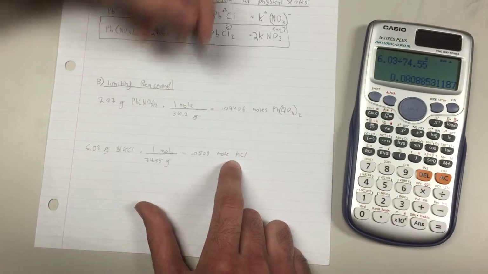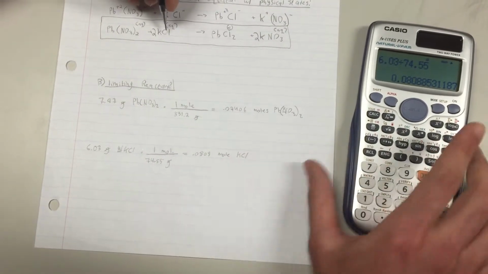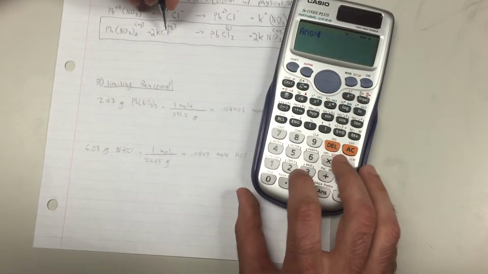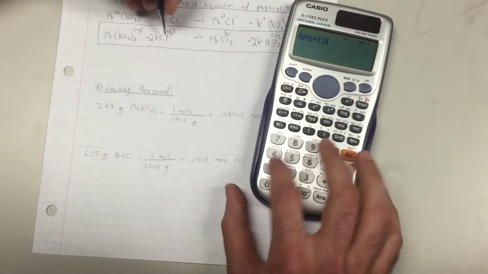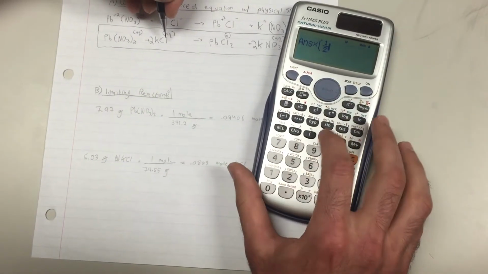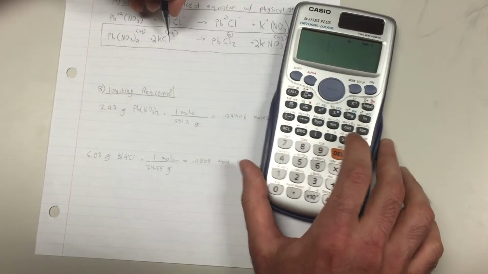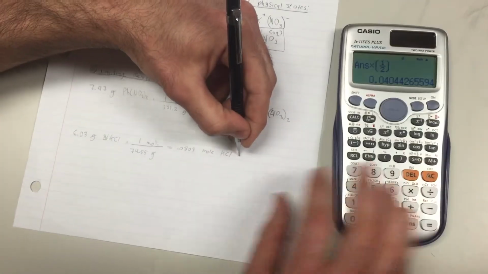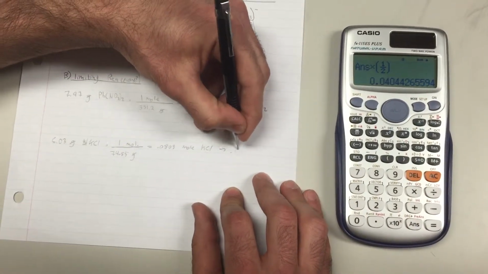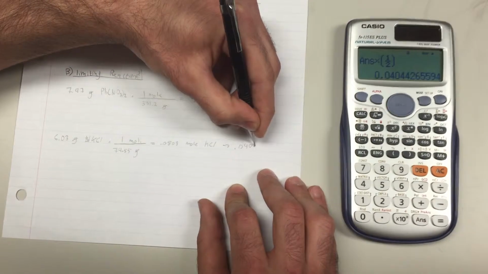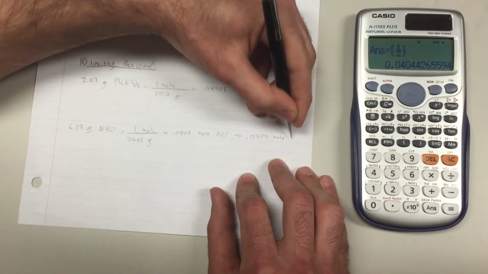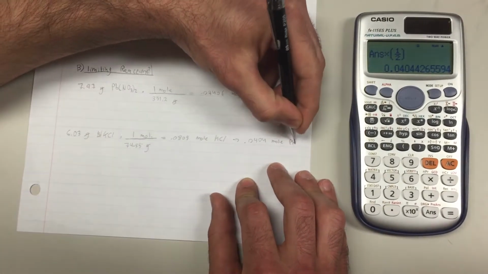So you're going to multiply this by 1 over 2, and this creates 0.0404 moles of PbCl2.